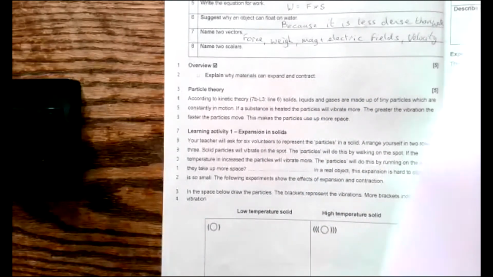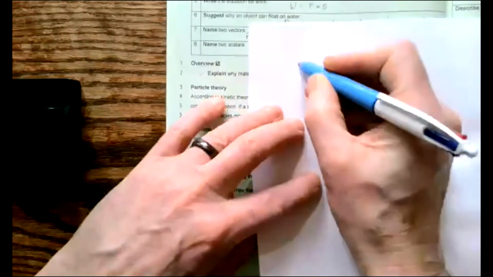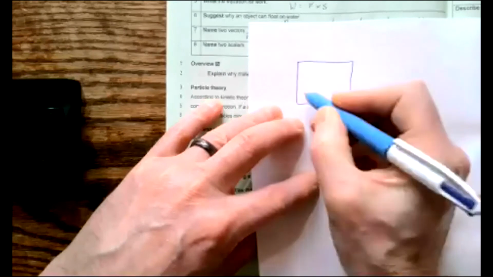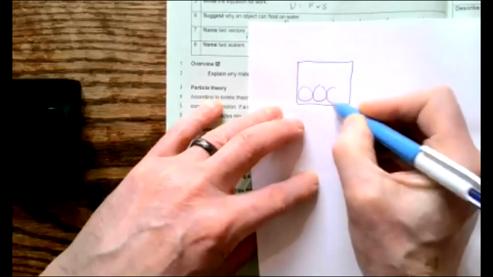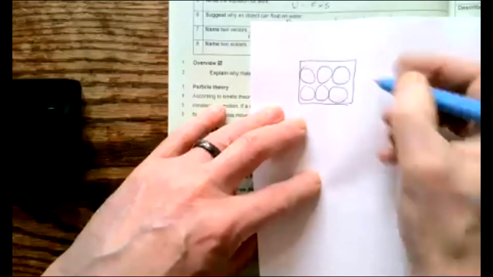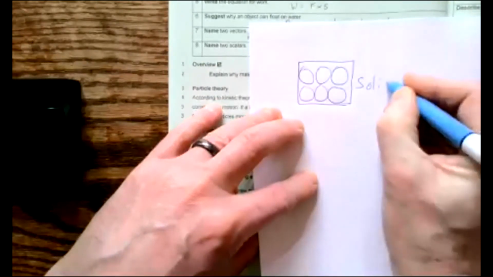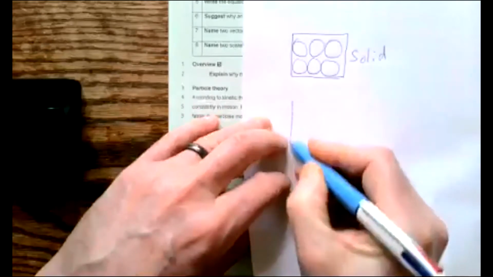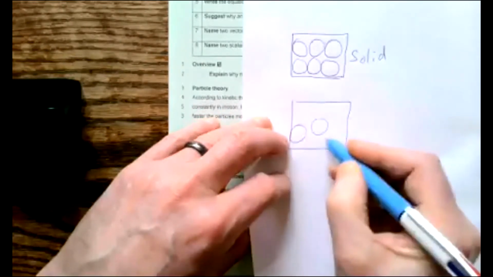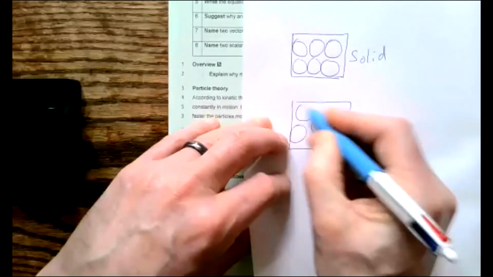Just a quick recap, if we look at our particle pictures. You could have a solid, particles closely packed together, just vibrating on the spot. And then you had the idea of the liquid. The particles are randomly arranged.